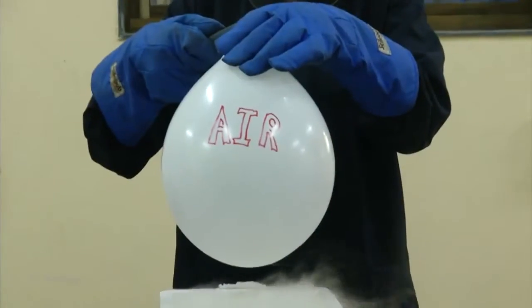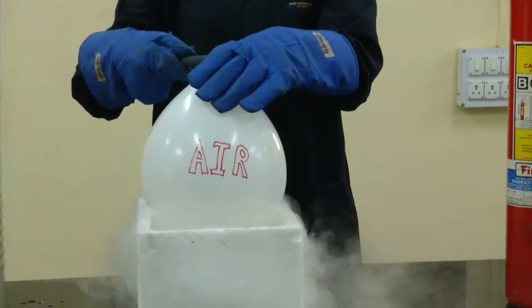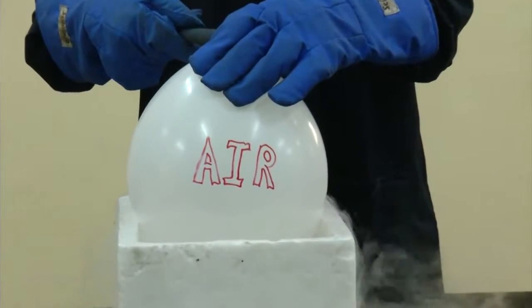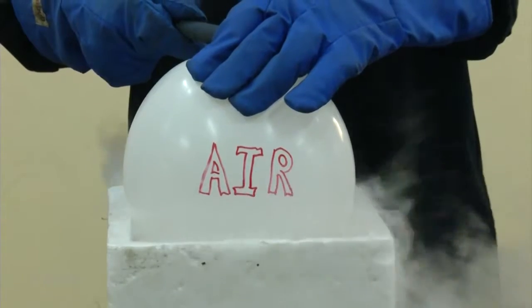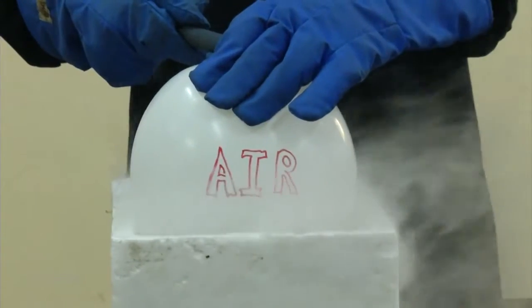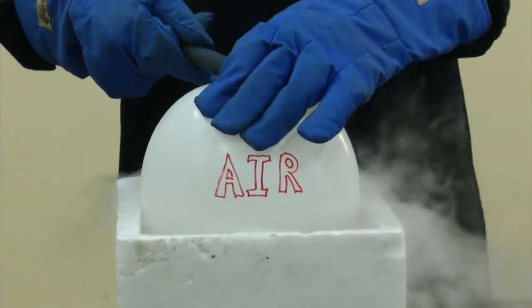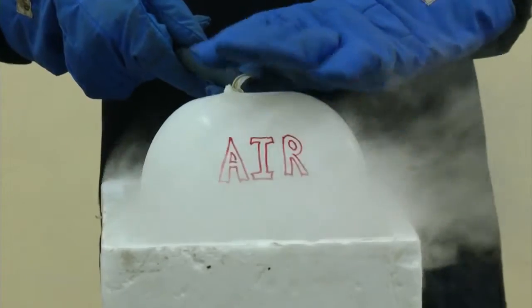Now I am taking air instead of CO2, I will take air in the balloon, and this balloon then again will be subjected to 77 Kelvin or minus 196 degree centigrade. Air has boiling point of 78 Kelvin, and you can see that this air, gaseous form air, will get liquefied when it is put in liquid nitrogen.